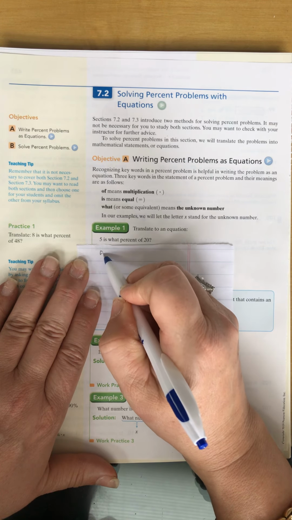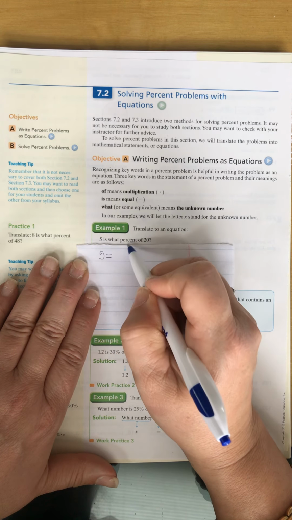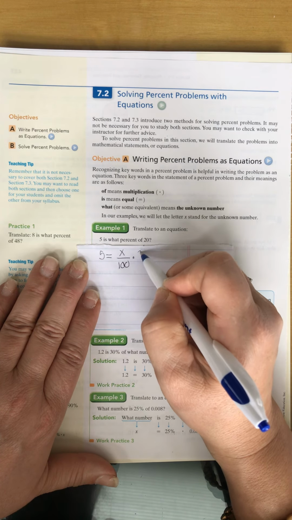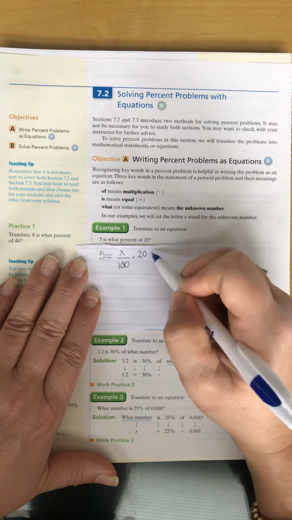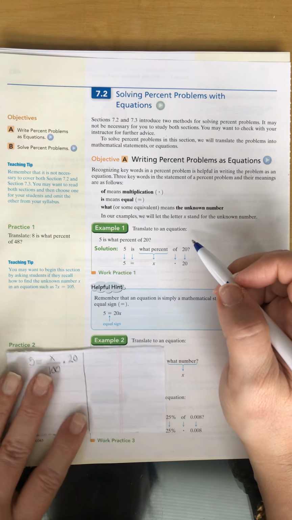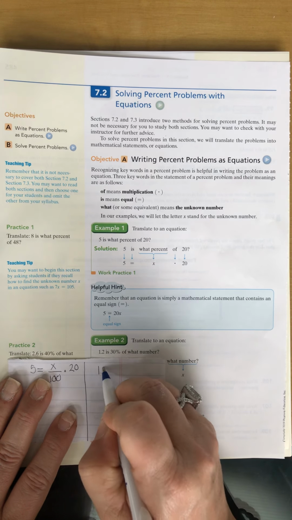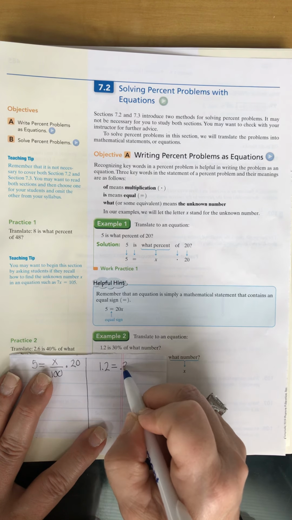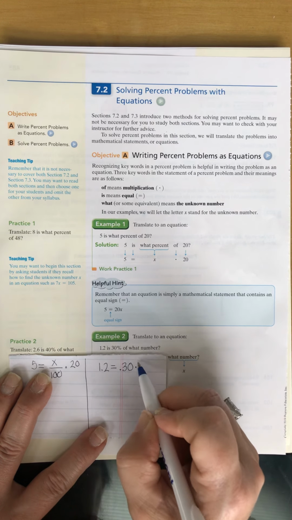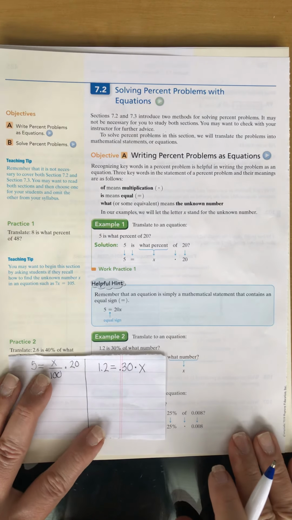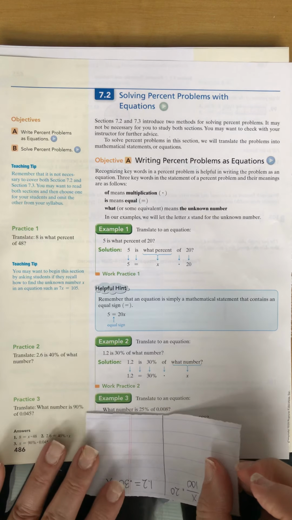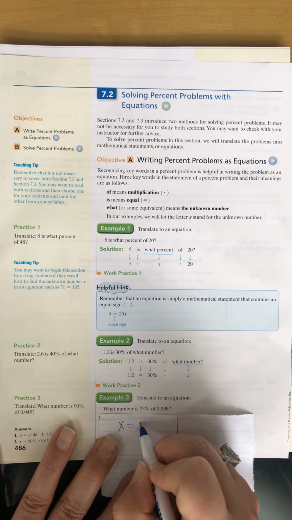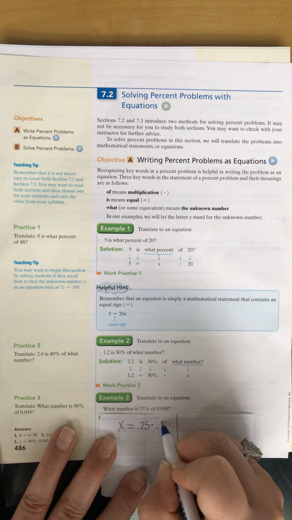Number 1, 5 is what percent? 5 is x what? Percent means out of 100. "Of" means times 20. Example number 2. 1.2 is 30%, so turn 30% into a decimal, 0.30. "Of" means times x. In example 3, what number is x? "Is" 25% would be 0.25 times 0.008.